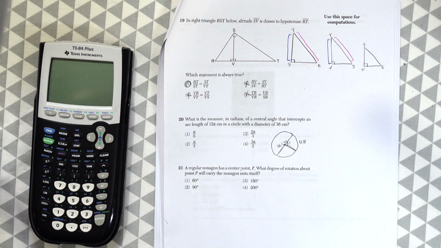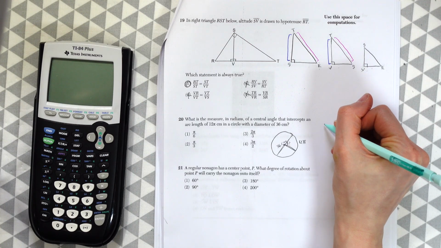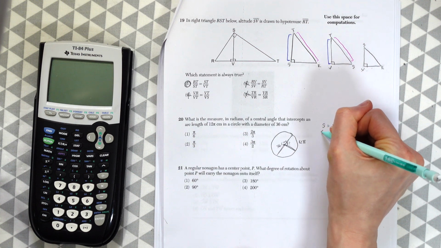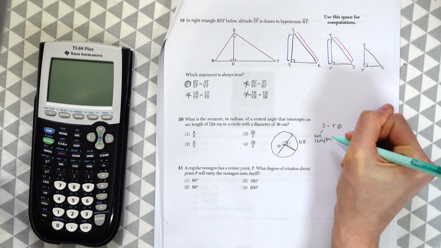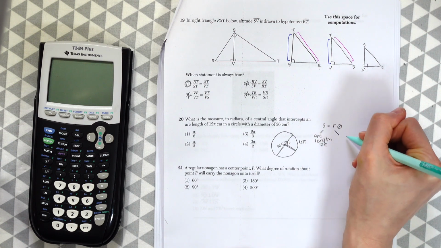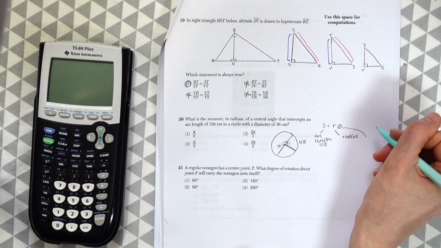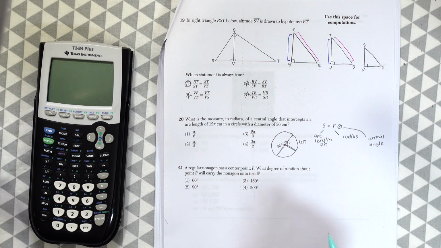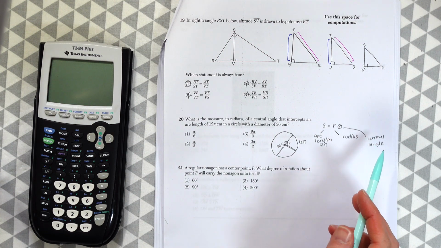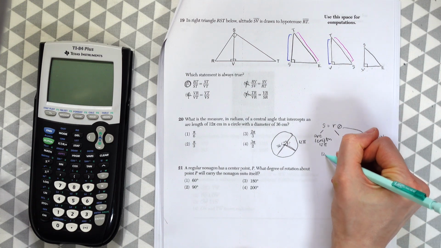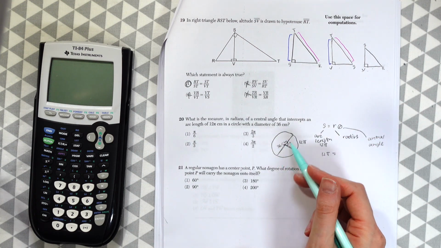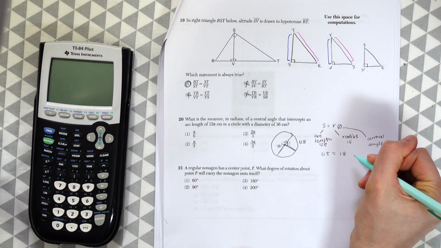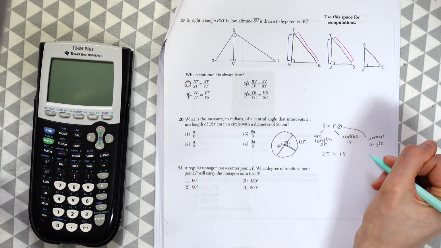So here we're going to be using a special formula, the central angle formula. This is S equals R times theta, where S is the arc length, which they said is 12 pi. R is the radius, and then theta is that central angle that we're trying to find. So in this case, we have everything we need to find the central angle. So we have the arc length, which is 12 pi. The radius, so they give us the diameter, which is 36, so the radius is just going to be equal to 18 centimeters. So we have 12 pi equals 18, and then that central angle is theta.